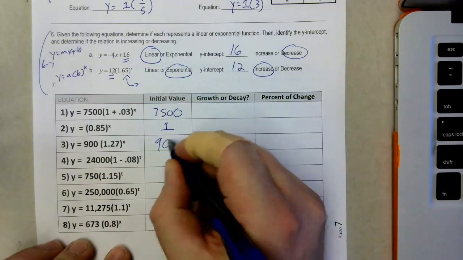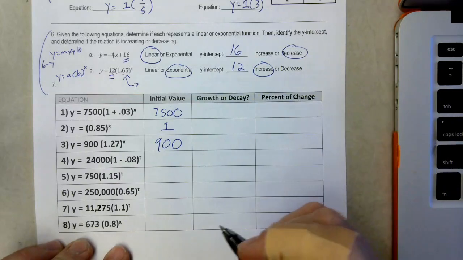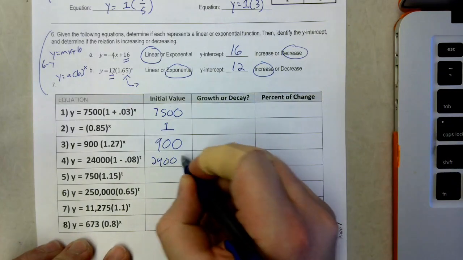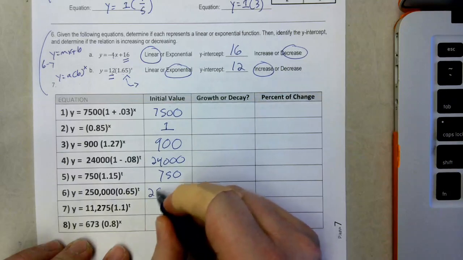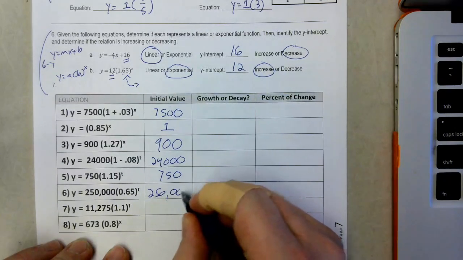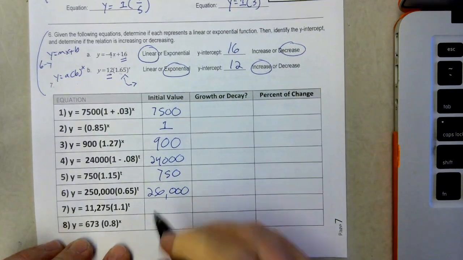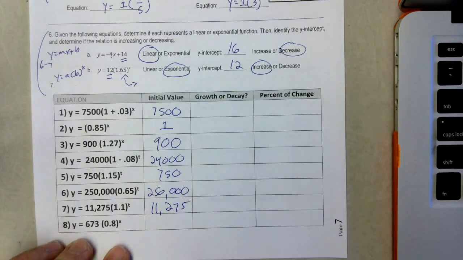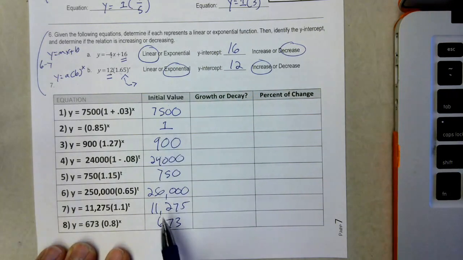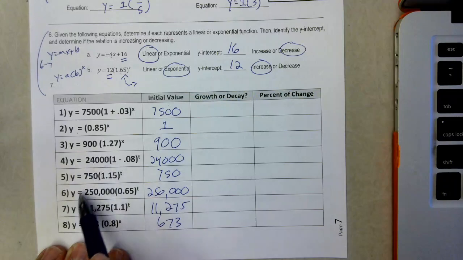In equation number 3, it's 900 is my y-intercept. Next one, 24,000. Next one, 750. Next one, wow, that's a big number, 250,000. Imagine graphing that. Next one is 11,275, and then the last equation for number 8 is 673. So these are just the initial values, and the point of this is just to show you the pattern that's happening, that first number.